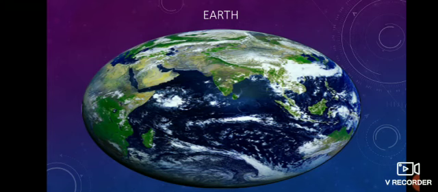It is spherical in shape and it is a 3D shape also we can say. So the planet on which we live is called the Earth. It is spherical in shape. It is the only planet in the universe where life is known to exist.